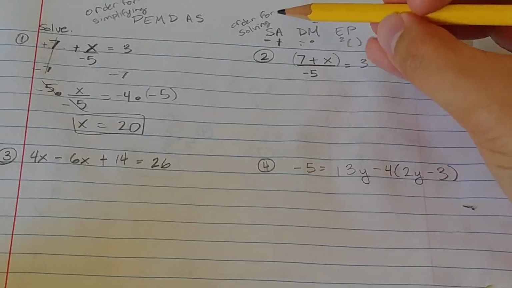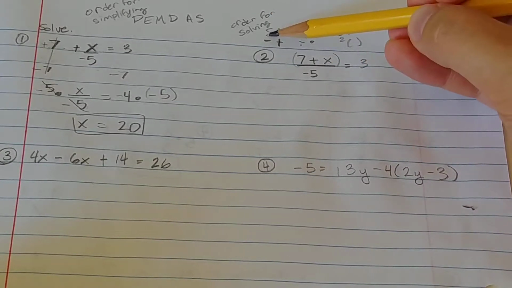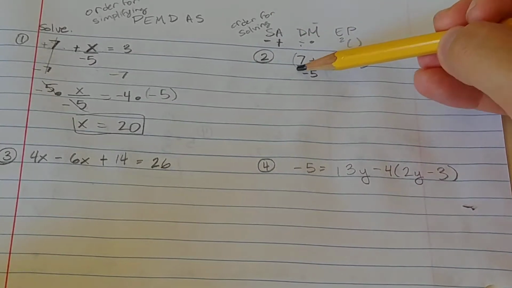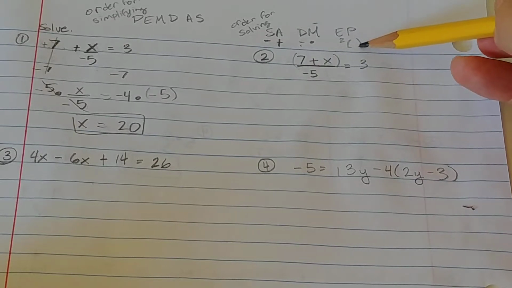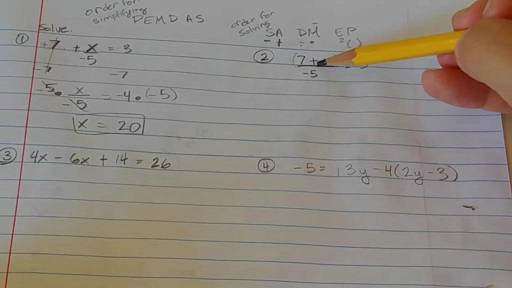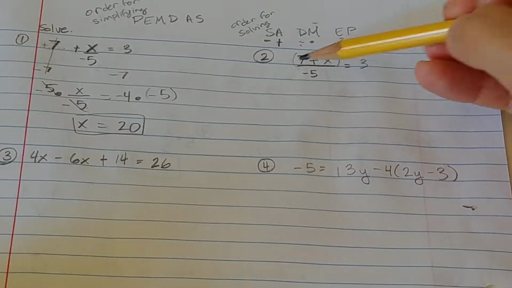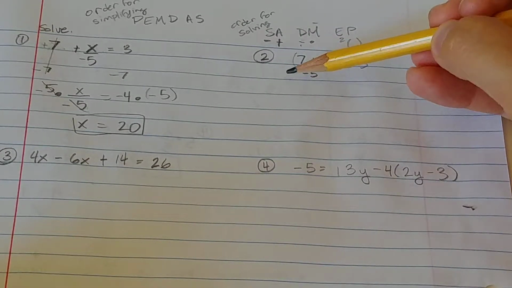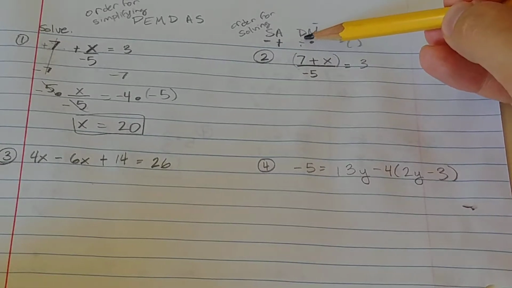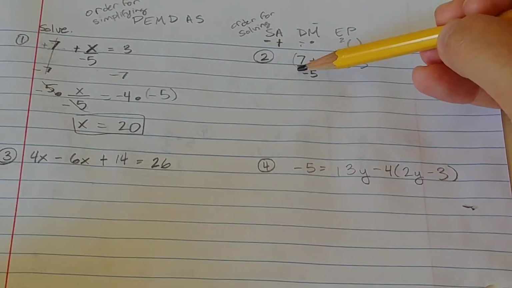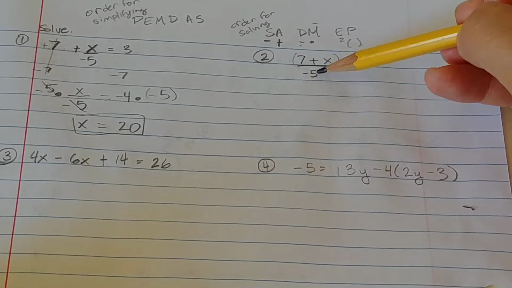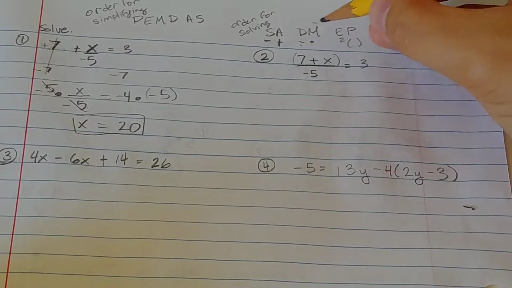Okay, so let's do the order of solving. Is there subtracting and adding? Yes, there is, but it's inside the parentheses, so we want to do that last. Do we have any subtracting and adding outside of the parentheses? No. So let's go on to the dividing and multiplying. Do we have any division? Yes, we do. We have a division by negative 5.